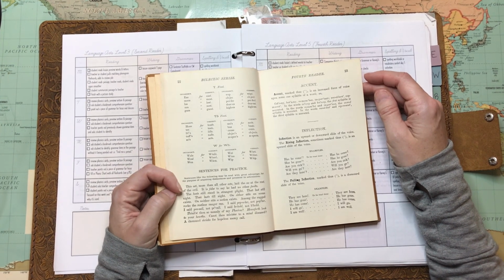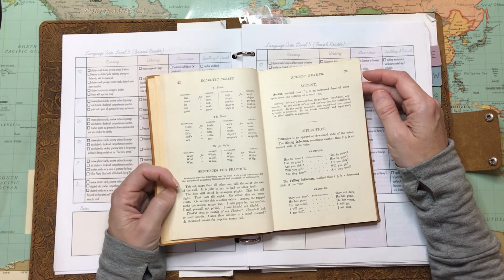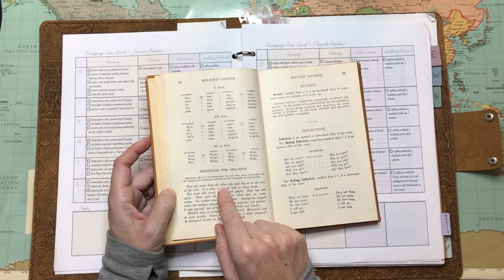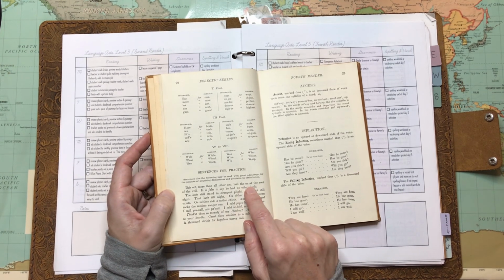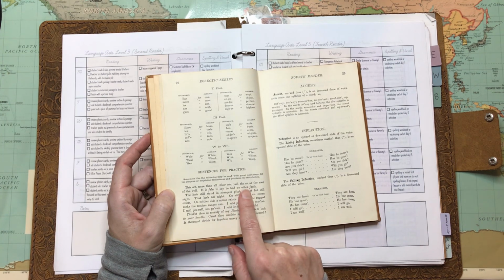So sentences like the following may be read with great advantage for the purpose of acquiring distinctness and precision in articulation. This act, more than all other acts, laid the axe at the root of the evil. It is false to say he had no other faults.